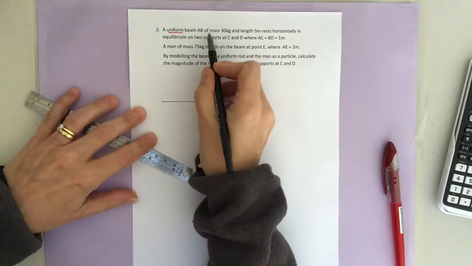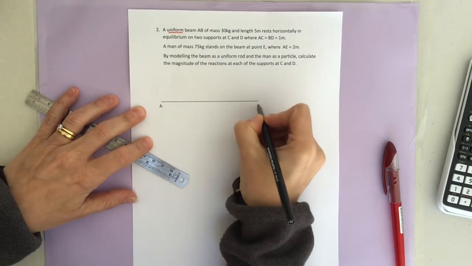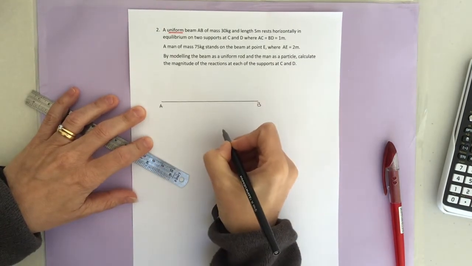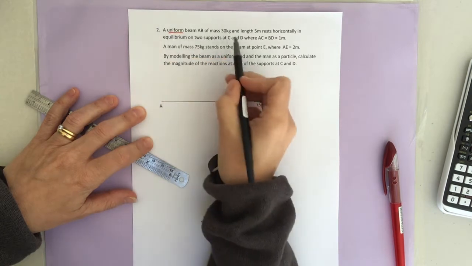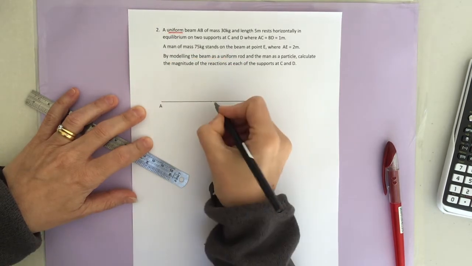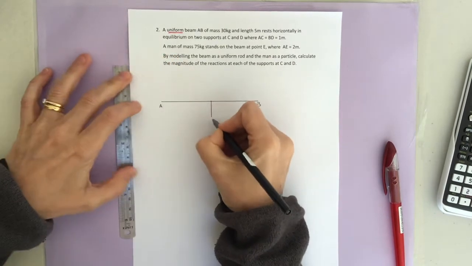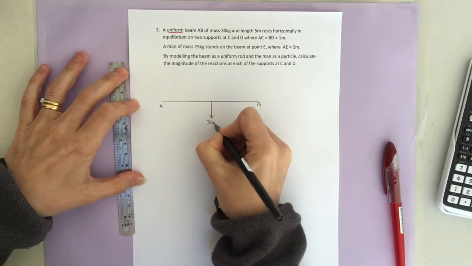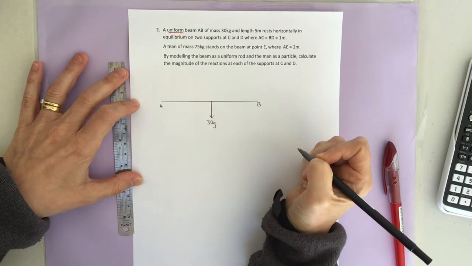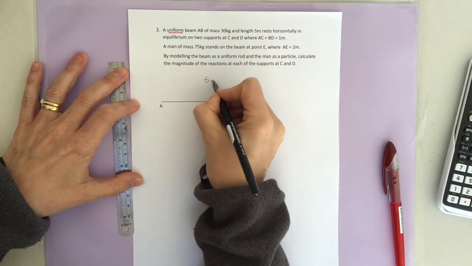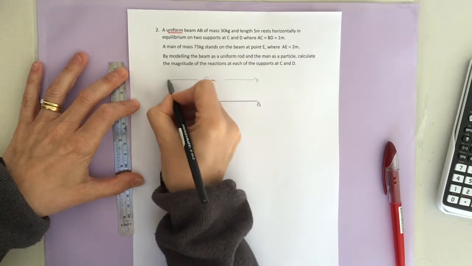So we've got our beam or our rod AB. It tells us that it's uniform, so this mass must be acting in the middle. So there's my 30g as a force acting down there as the weight. And we're also told that the overall length is 5 meters. So let's put that on.